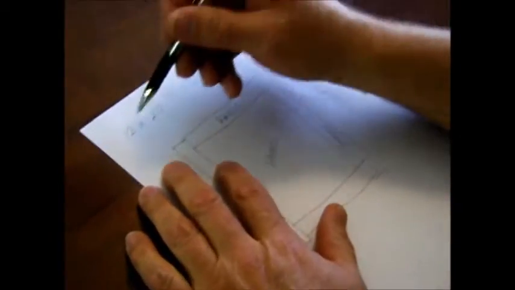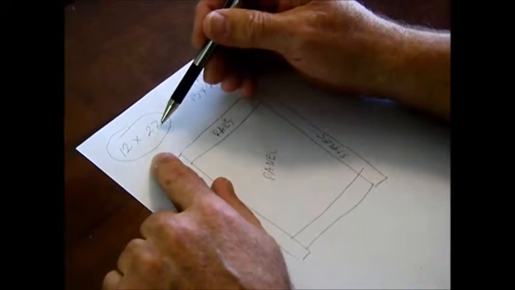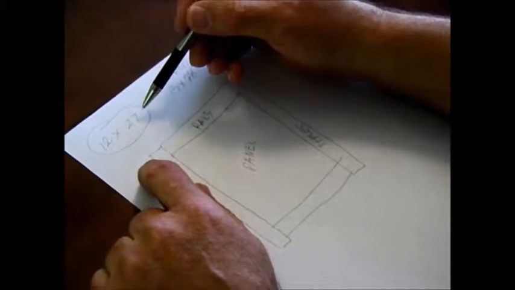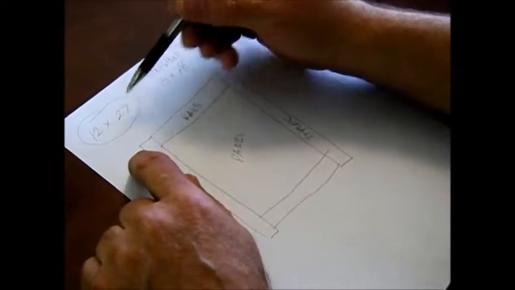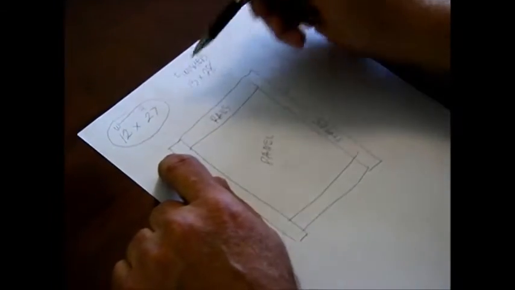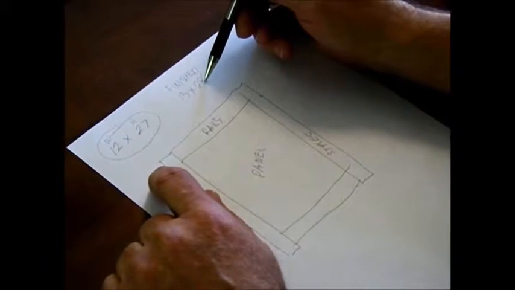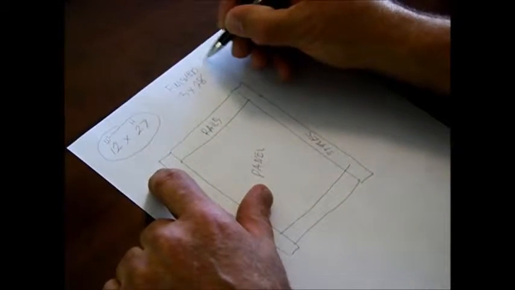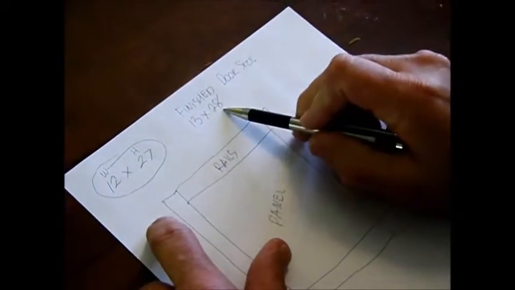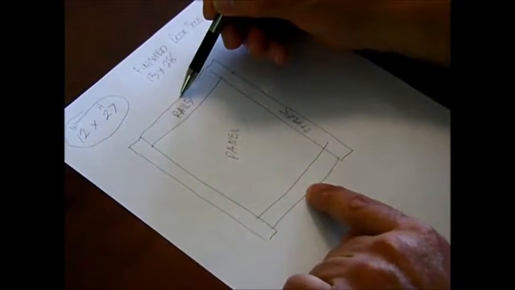So, as we mentioned, we have a door opening between our facing at 12 by 27. The next thing we have to do is add 1 inch to each one of these measurements. Remember, this is the width and this is the height. So if we add 1 inch to 12, we come up with 13, and 1 inch to 27, we come up with 28. So our finished door size is going to be 13 by 28. That means it's 13 inches this way by 28 inches high.